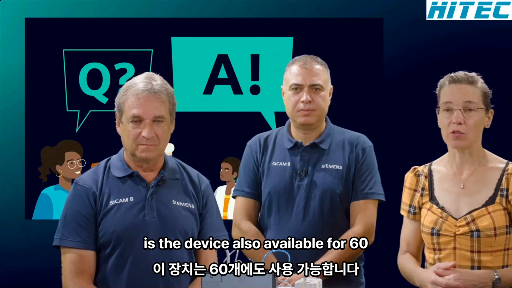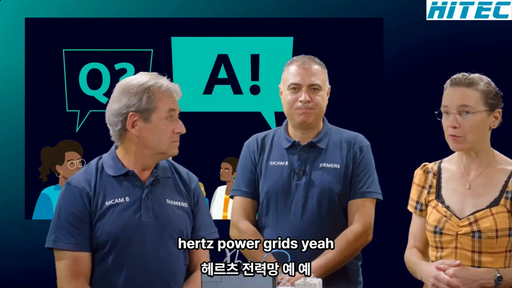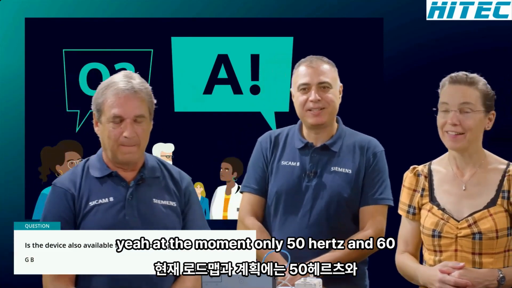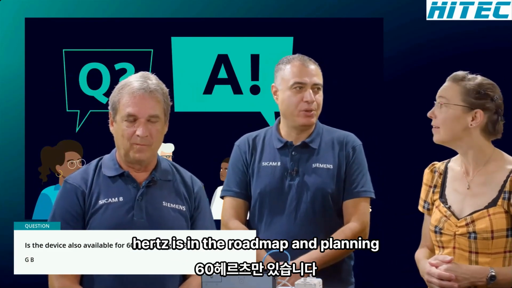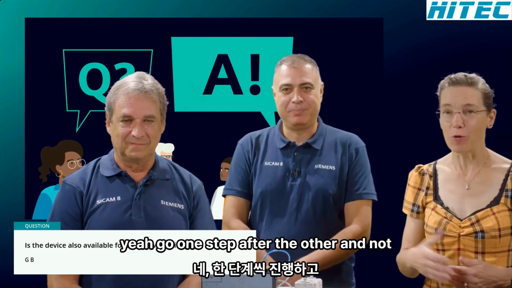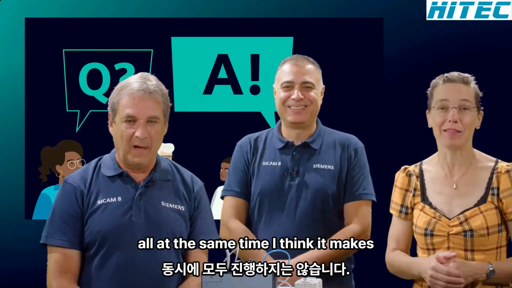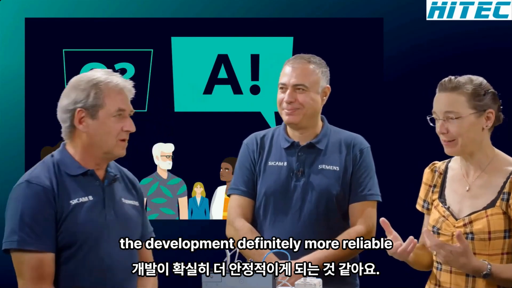Is the device also available for 60 hertz power grids? At the moment, only 50 hertz, and 60 hertz is on the roadmap and in planning. We go one step after the other and not all at the same time. I think it makes the development definitely more reliable.